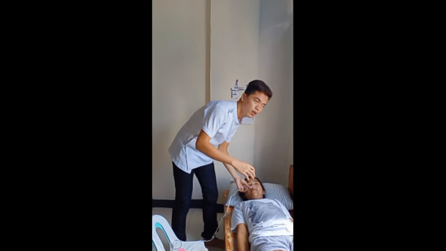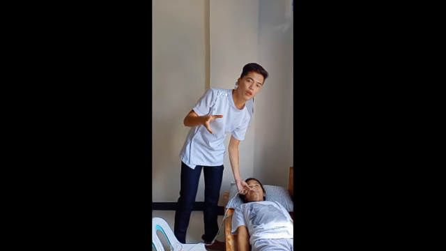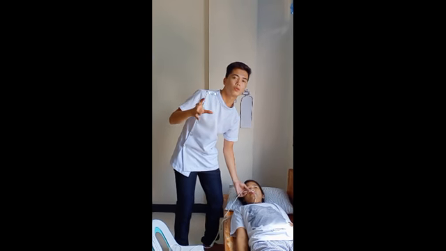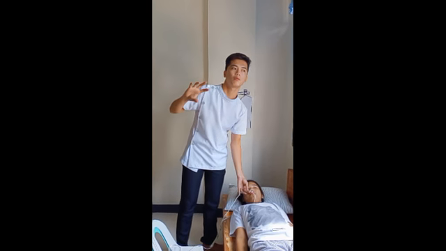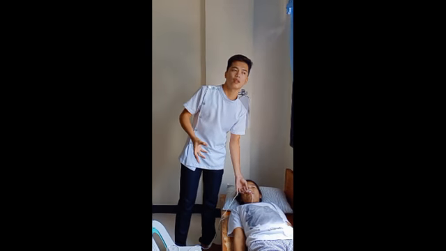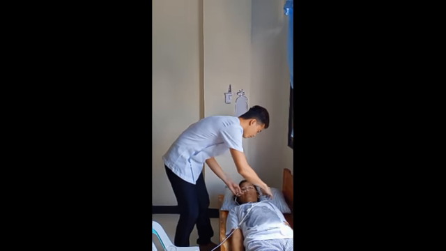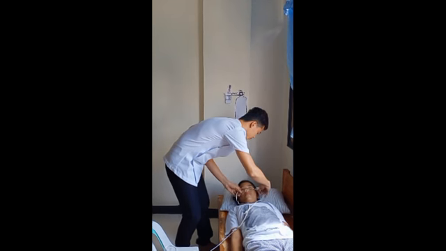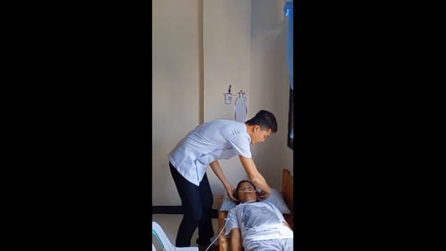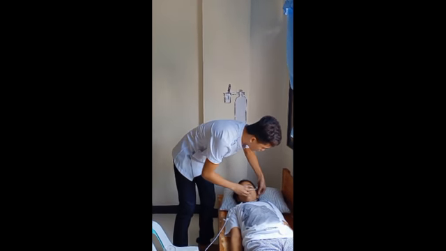So if you can see, I'm using this to lock the nasal cannula in the ear, to easily put the nasal cannula on the patient. So I'm going to put the nasal cannula here.